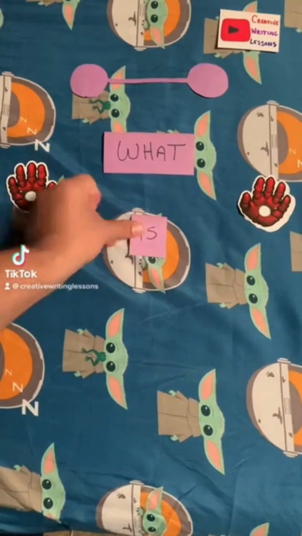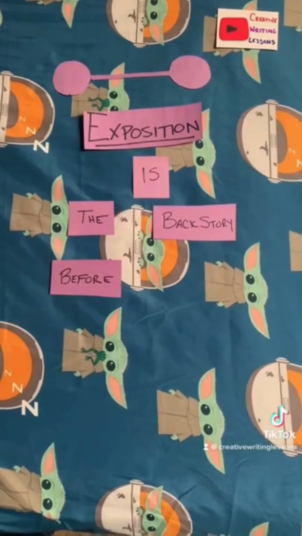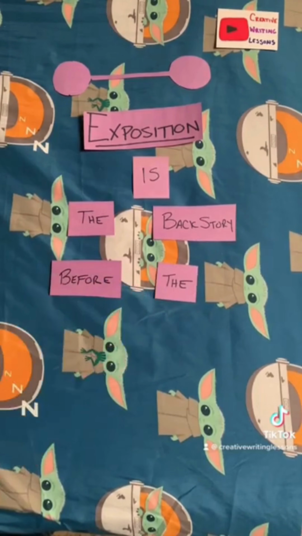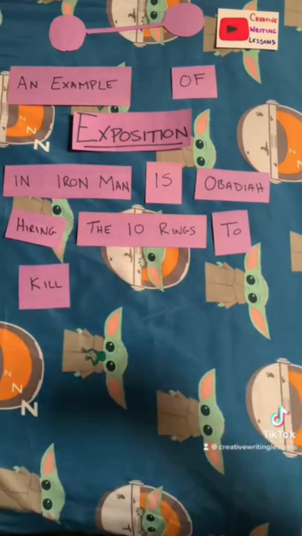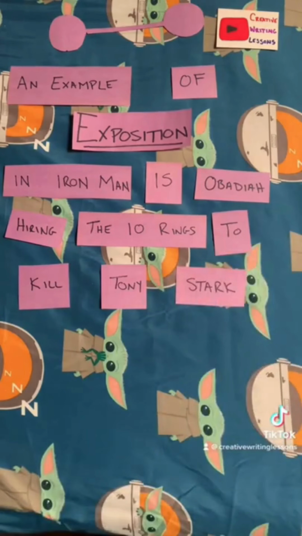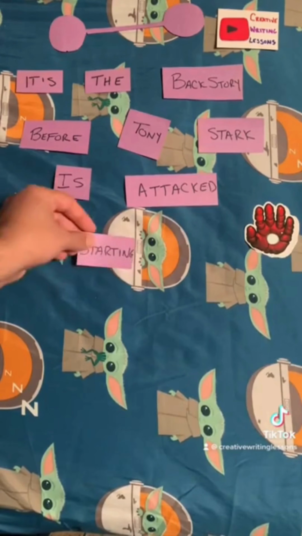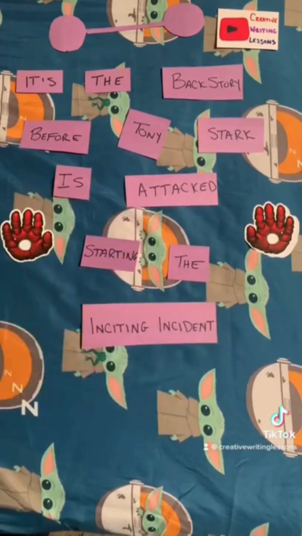So the first key element in what is a story plot arc is, what is exposition? Exposition is the backstory before the inciting incident happens, before we get kicked off into the conflict. An example of exposition in Iron Man is Obadiah hiring the 10 rings to kill Tony Stark, which we don't know yet, but it happens beforehand. It's the backstory before Tony Stark is attacked, starting the inciting incident.